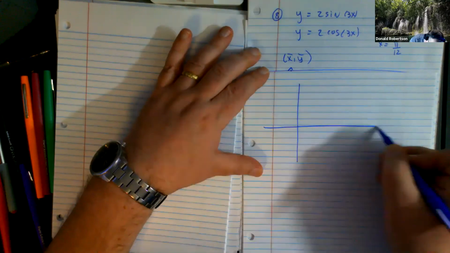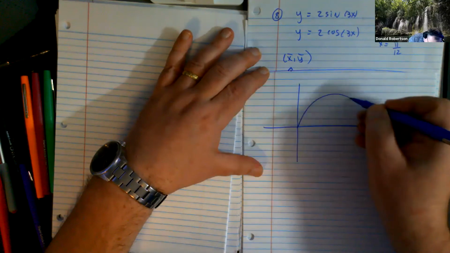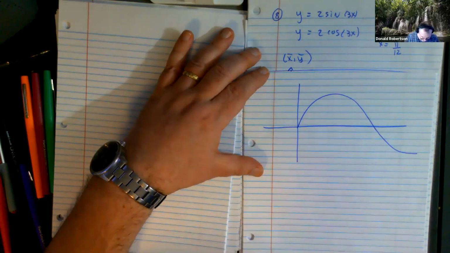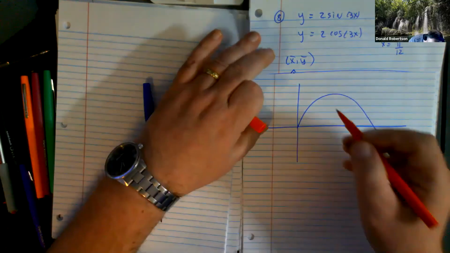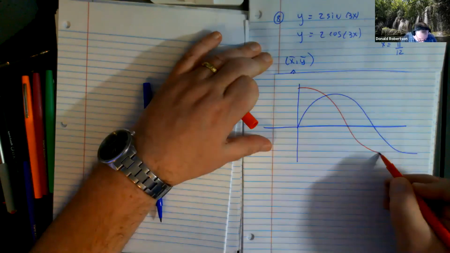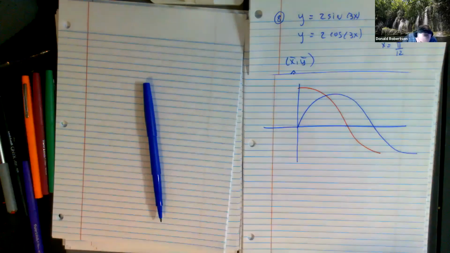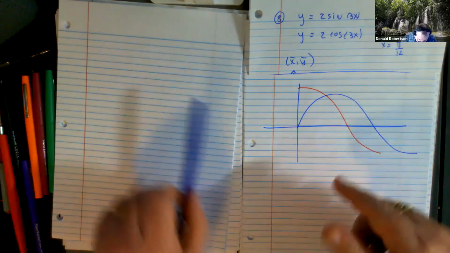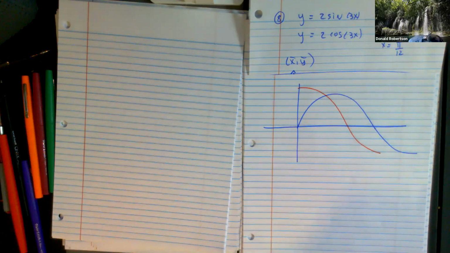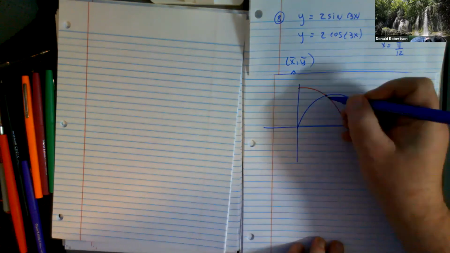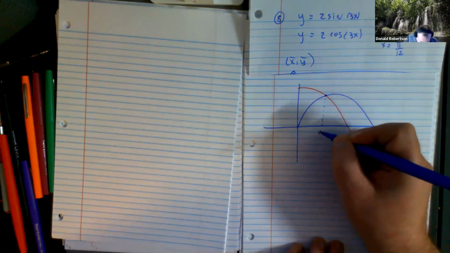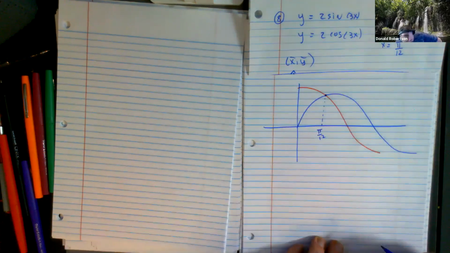I'll just do a lot of the sine function. I won't need anywhere near as much as that. I'm going to do the cosine function. I won't really need as much as that. And then I would do the one that we're talking about, and it happens to be here. And x equals 0.